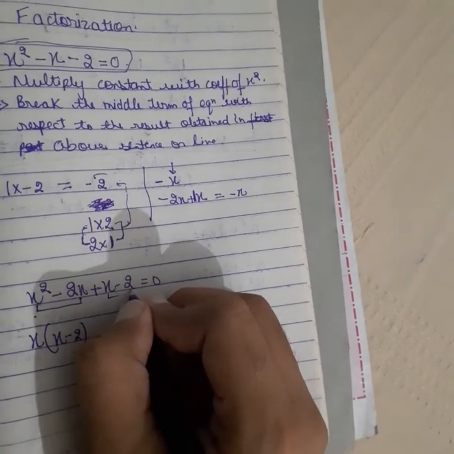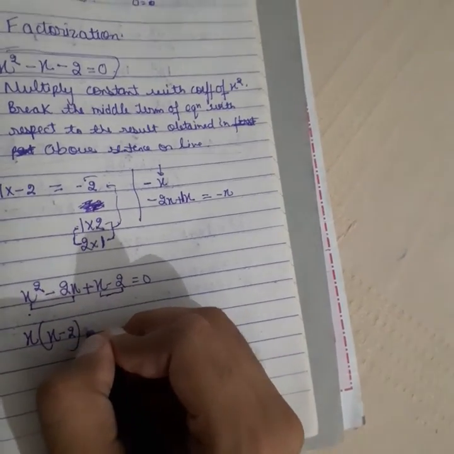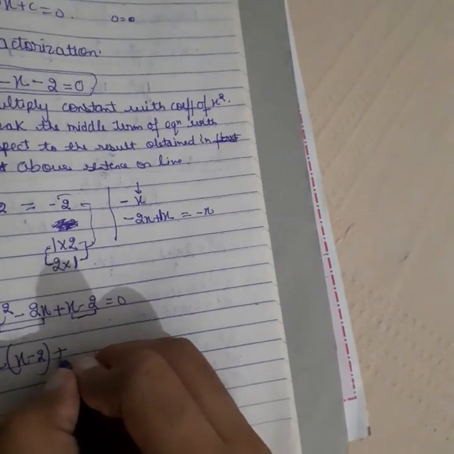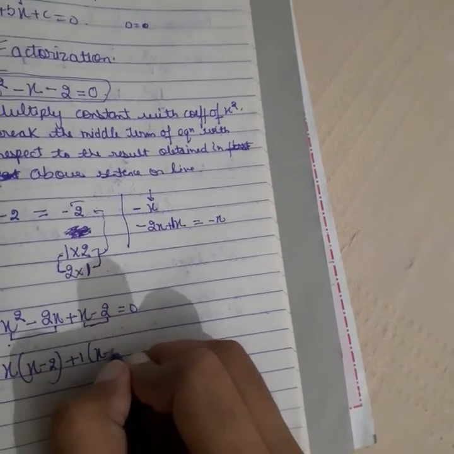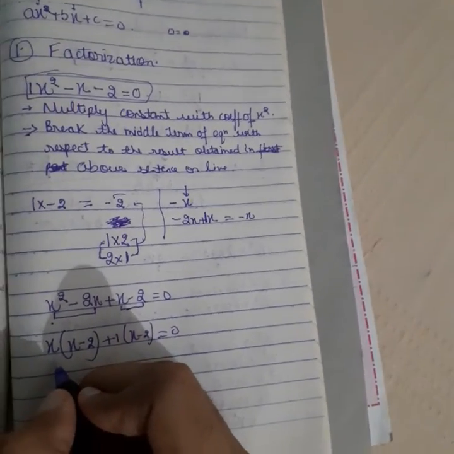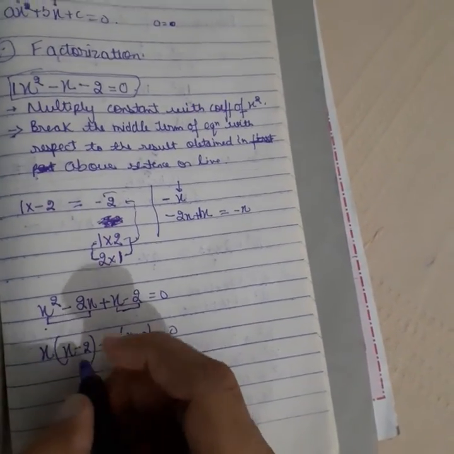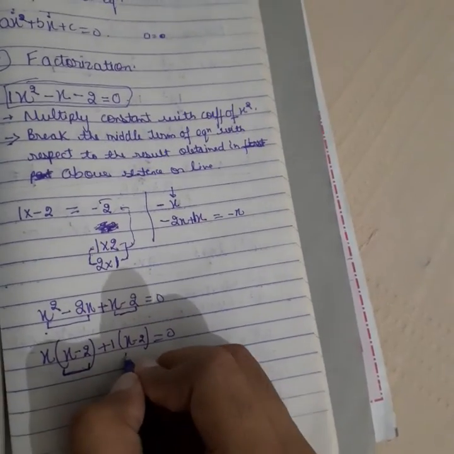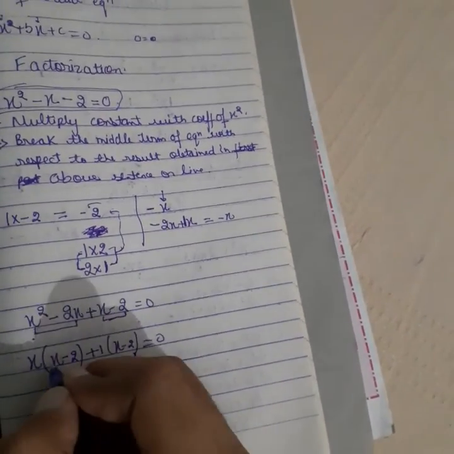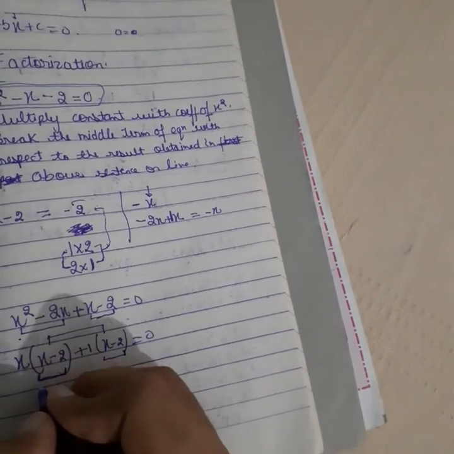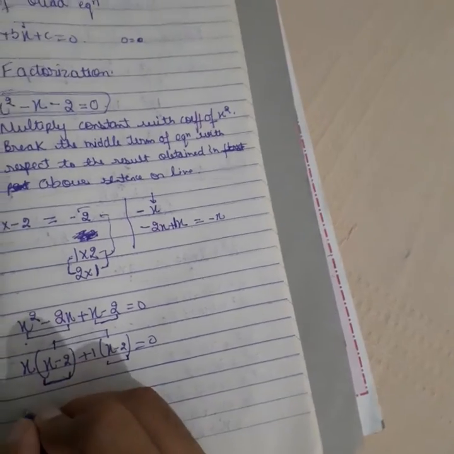And if you take out 1 common from both of these terms, then you will get 1 into x minus 2 equal to 0. One more thing, when you make the factors like this, you have to try that this term or this value and this value should be same, so that you can take this term out common from both of these terms.